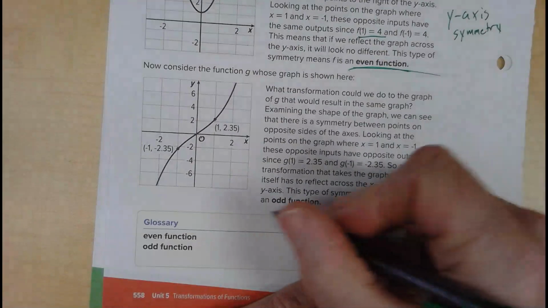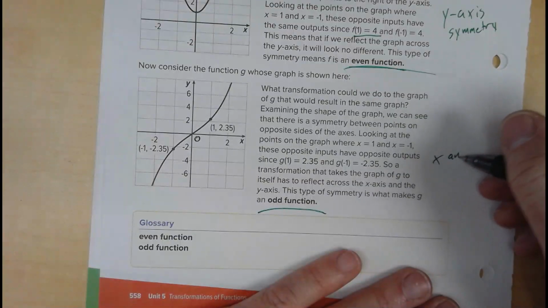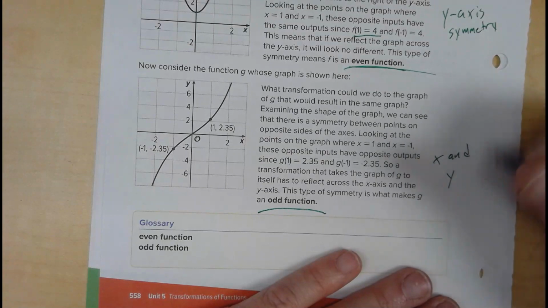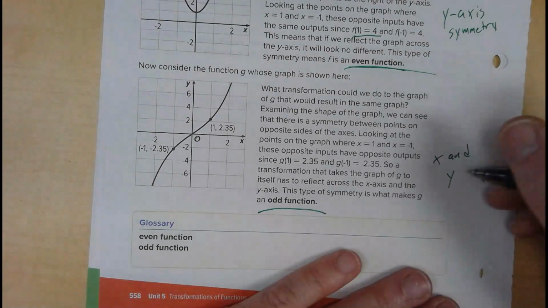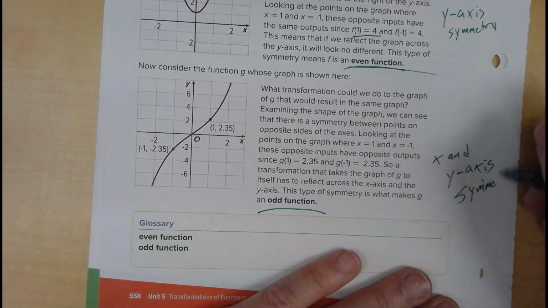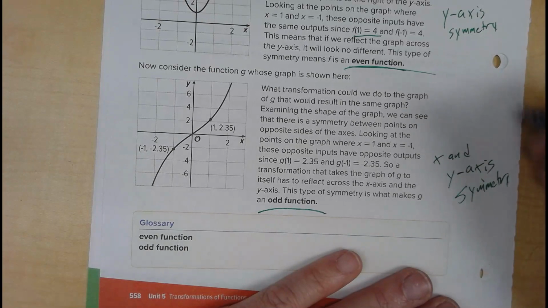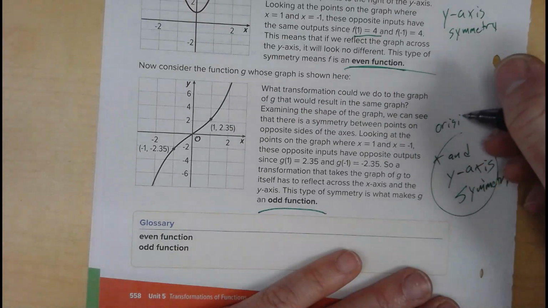So an odd function has y and x-axis symmetry. Okay? So what we say is, since it has both of them, it's symmetrical about the origin.